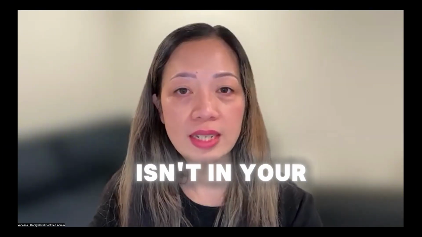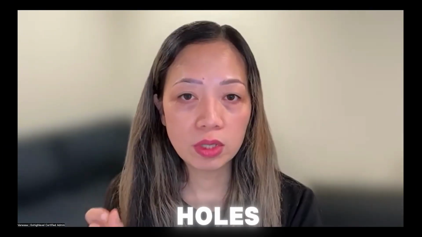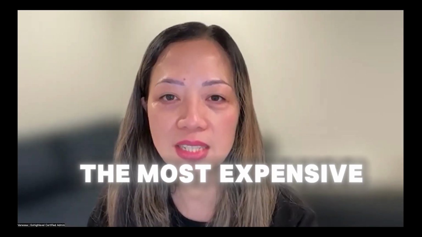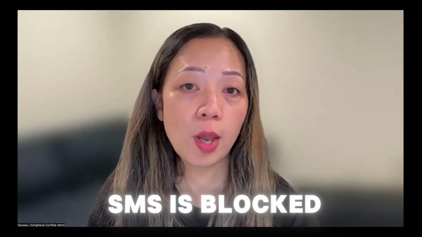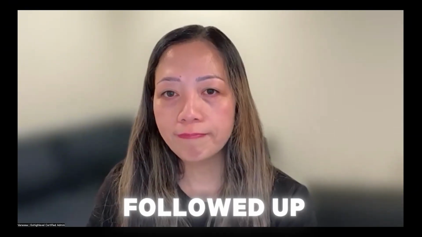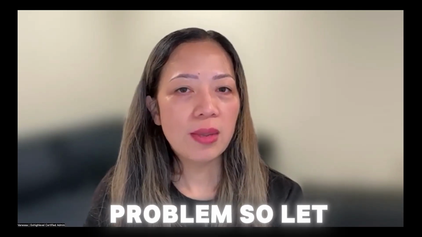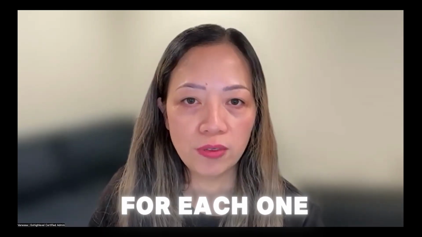The real problem isn't in your form. It's that your funnel has leaky holes, and A2P rejection is one of the most expensive leaks there is. Every day your SMS is blocked, leads aren't being followed up. That's not a tech problem. That's a revenue problem. So let me break it down: the four things carriers check and what you need to fix for each one of them.